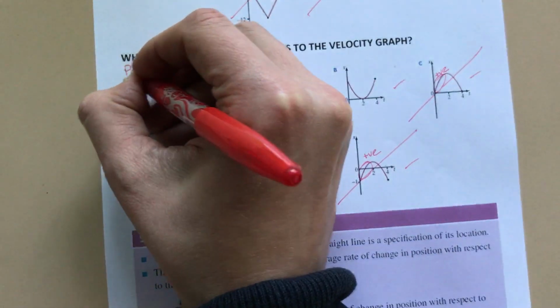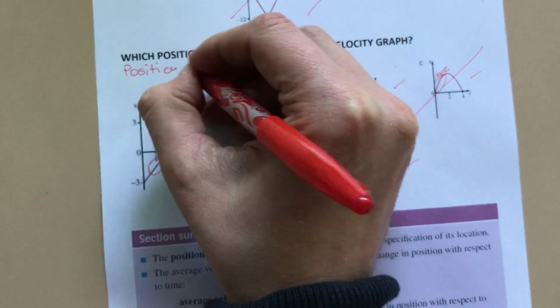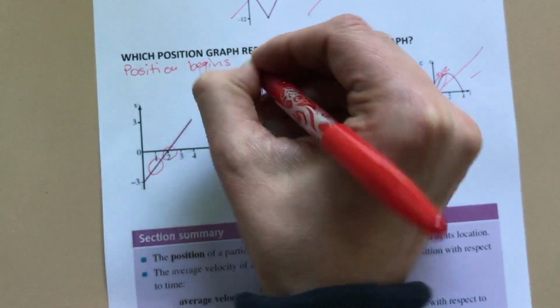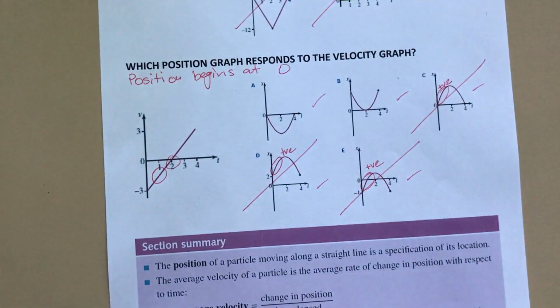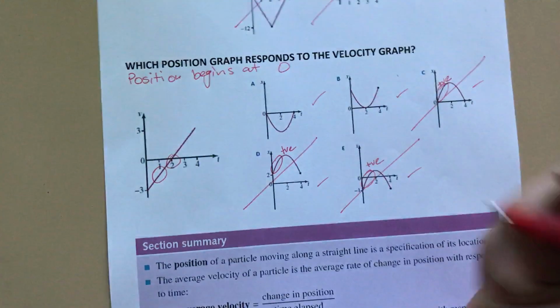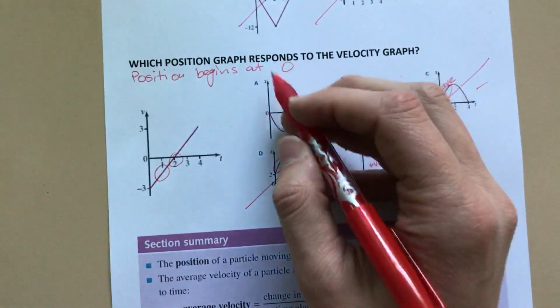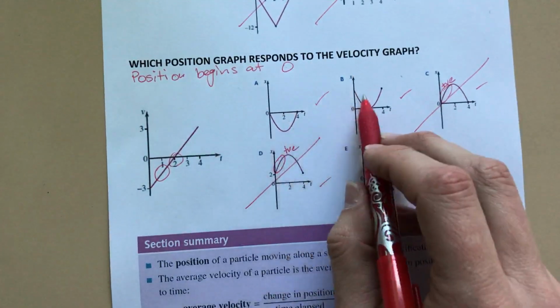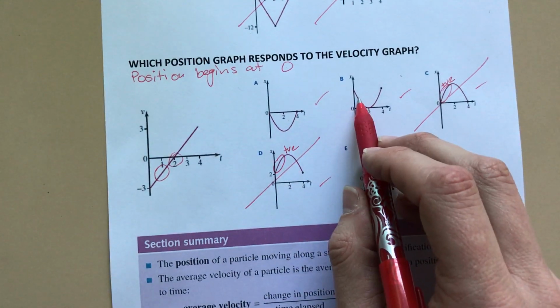But if we stipulate with this that position begins at the origin point, which graph now must we be looking at? Yeah, A, okay. A, because position is starting at 0, if we place that stipulation on it. Both of these graphs are showing the same thing, they're just starting at a different position.